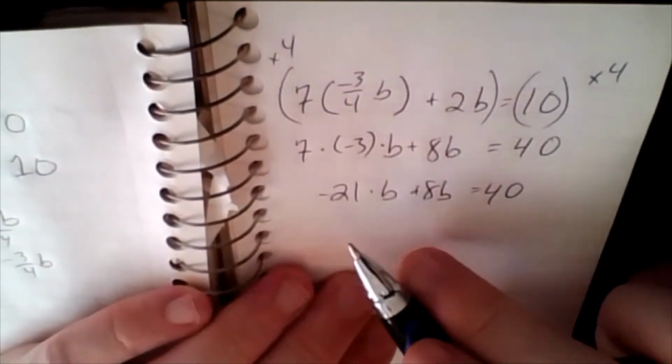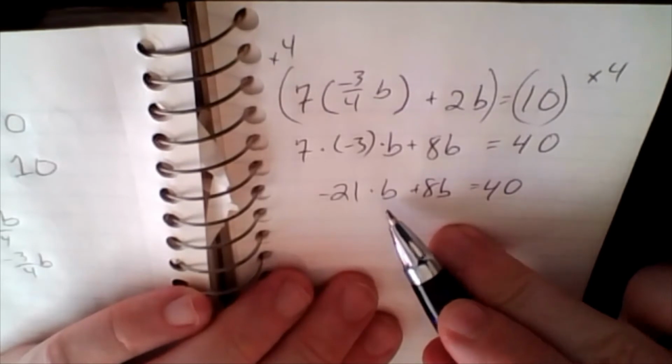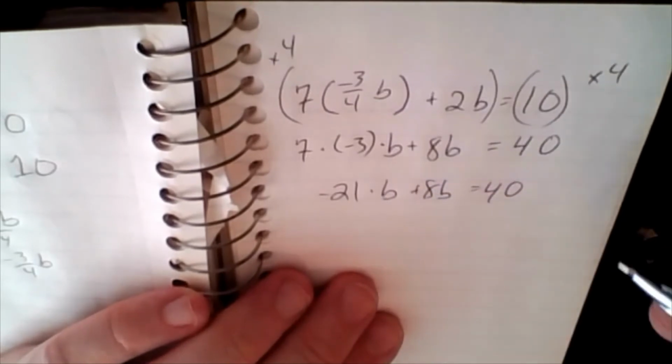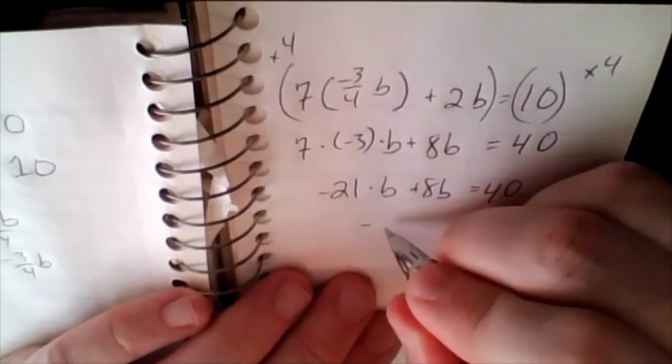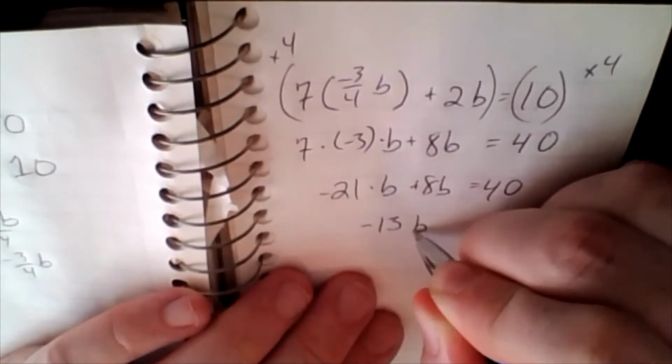So then if I have minus 21 copies of b and plus 8 copies of b, I'm going to get minus 13b.